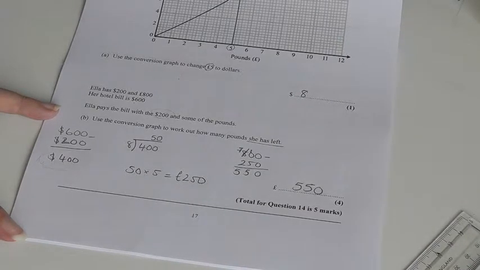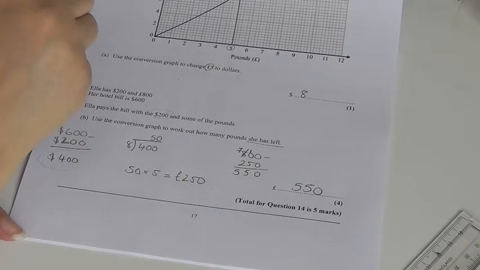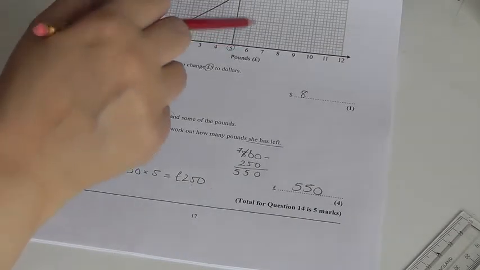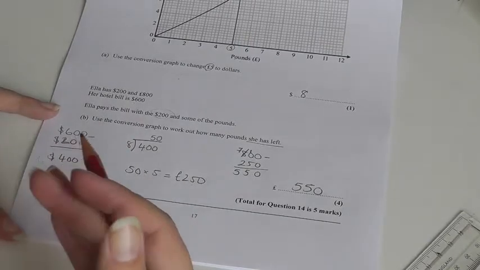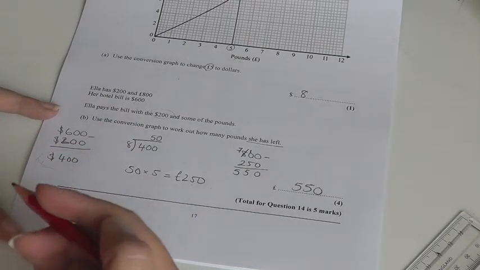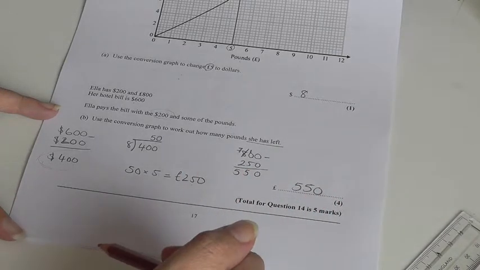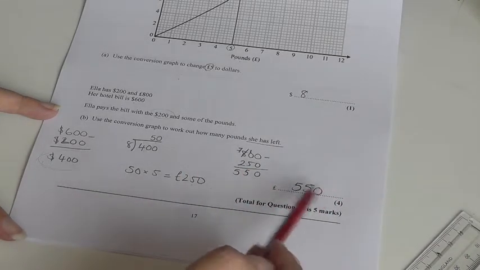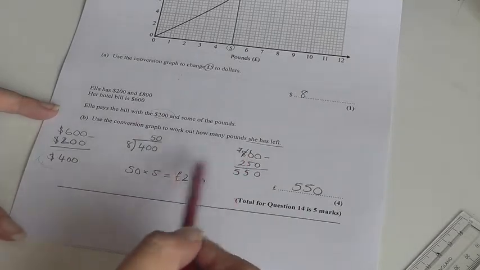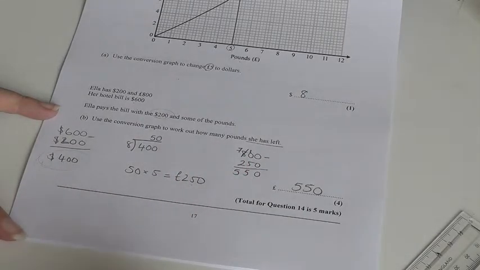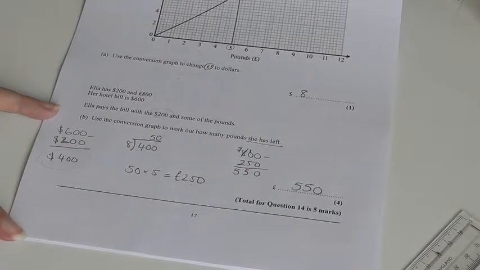Now, as I said, there are other ways to do this. For example, you could have worked out what $10 was in pounds and then times that up by 40 and so on. And it means that the range of answers here would vary. So if your answer is somewhere around 550 and you have working to support it, you'll have got those marks.